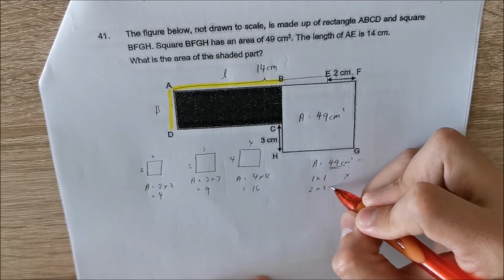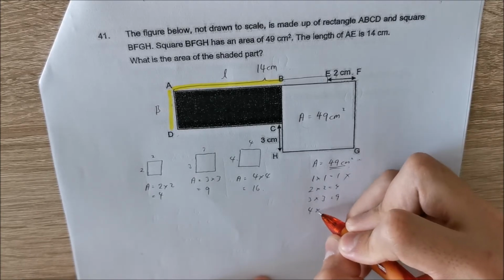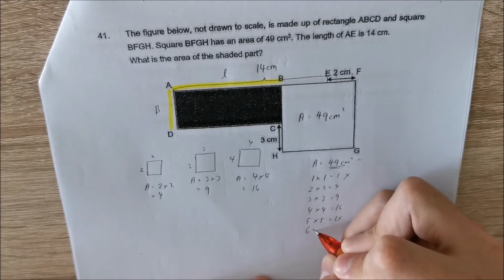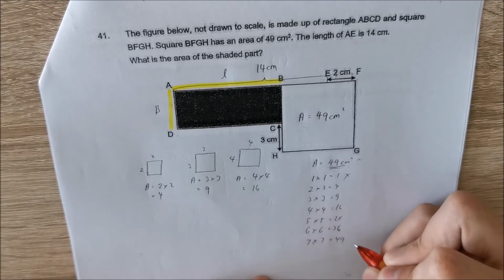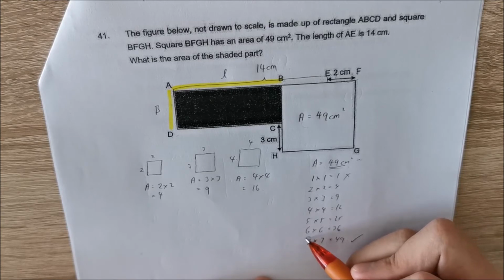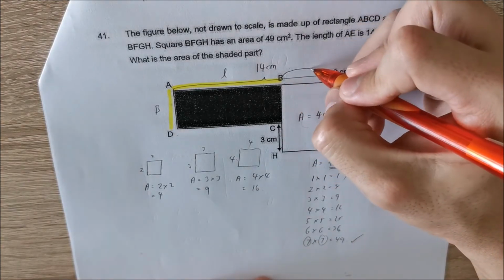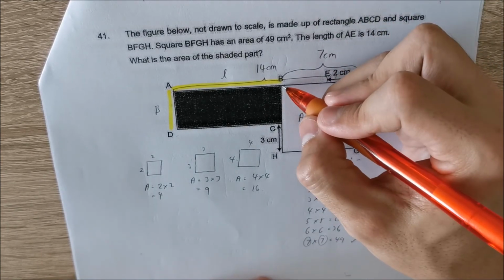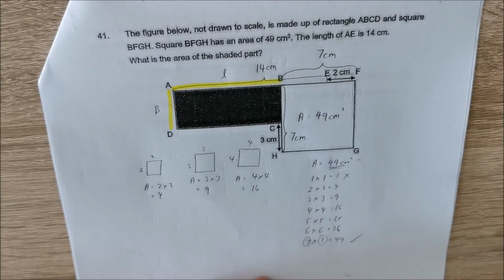2 times 2 equals 4. 3 times 3 equals 9. 4 times 4 equals 16. 5 times 5 equals 25. 6 times 6 equals 36. 7 times 7 equals 49. Okay, so we got it. So based on this, what we can say is that the length and the breadth are 7 cm each. So from B to F, this is 7 cm. From B to H, this is also 7 cm.